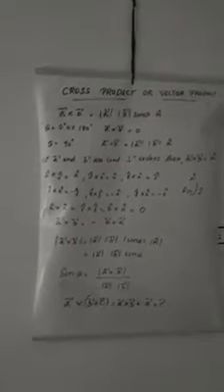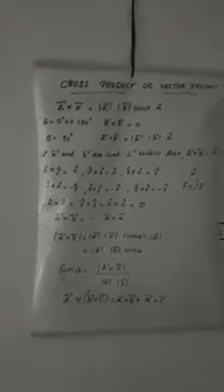Both are important questions. In this definition, if the angle theta equal to 0 or 180 degree, what does it mean? If the angle between A and B is 0 degree or 180 degree, it means the vectors are parallel or on the same line, that is collinear. Then what will happen to A cross B? What is sine 0? 0. Sine 180? 0. Then A cross B becomes 0. If the vectors are collinear or parallel, their cross product equal to 0.